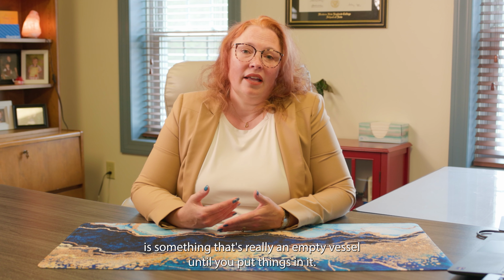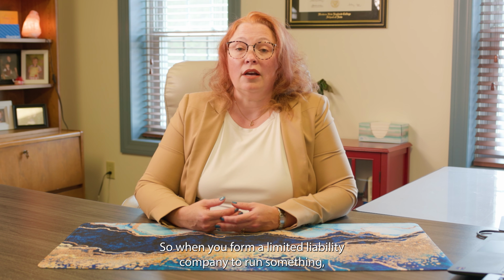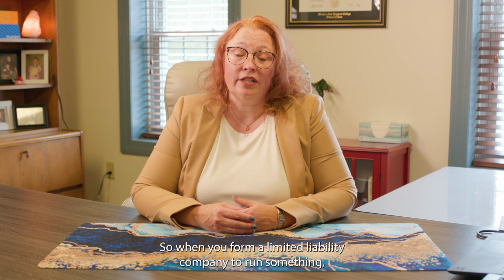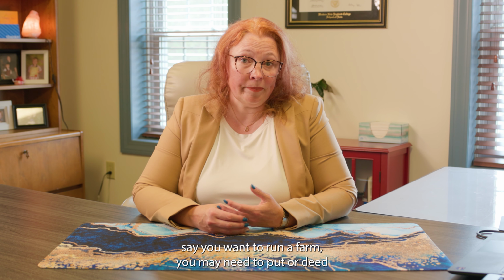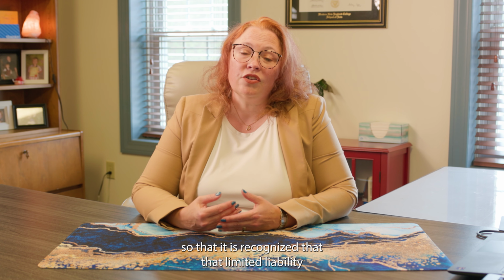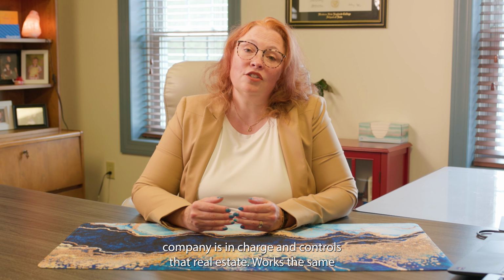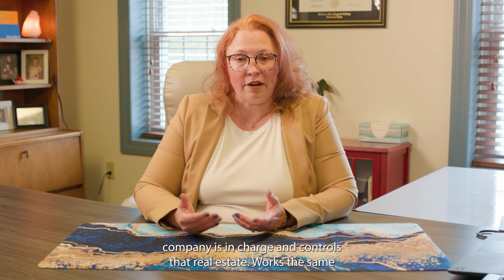Now, a limited liability company is something that's really an empty vessel until you put things in it. So when you form a limited liability company to run something, say you want to run a farm, you may need to put or deed the real estate into the name of the limited liability company so that it is recognized that that limited liability company is in charge and controls that real estate. Works the same if you have a company car or a business checking account.